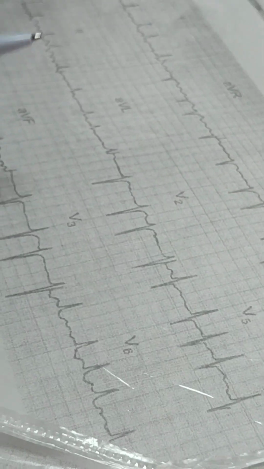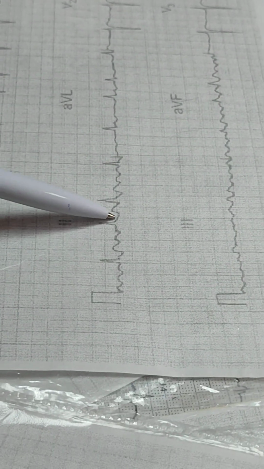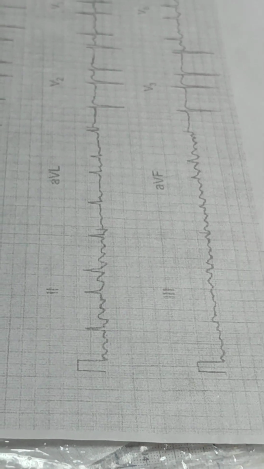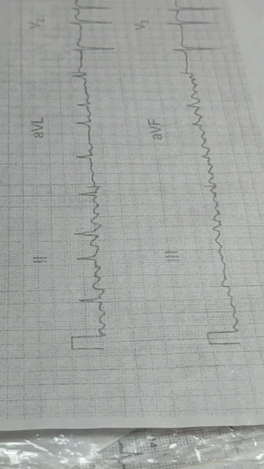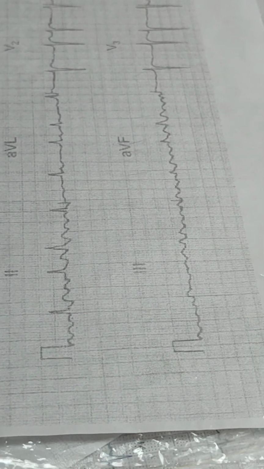Quality is abnormal. We need to change equipment. This one. P waves are absent, there are big F waves. It is atrial flutter. And there is arrhythmia. Rhythm is irregular, so it is incorrect type of atrial flutter.